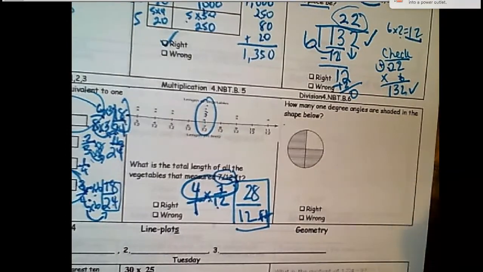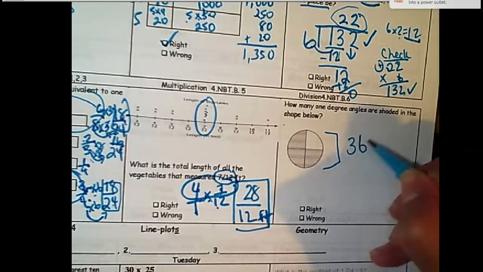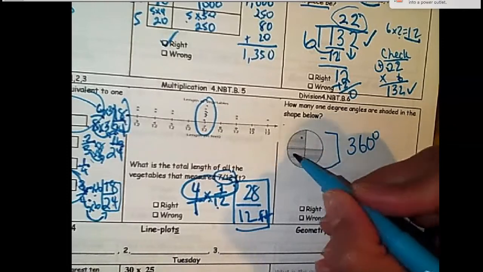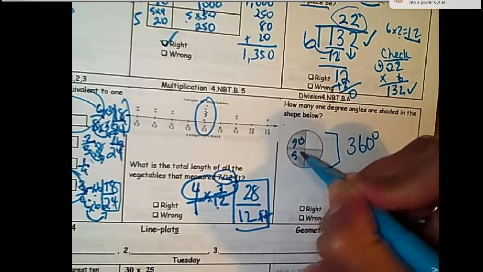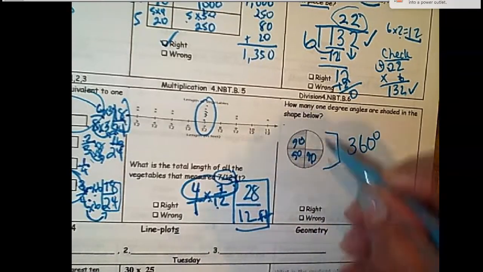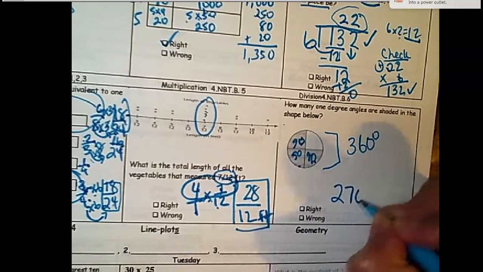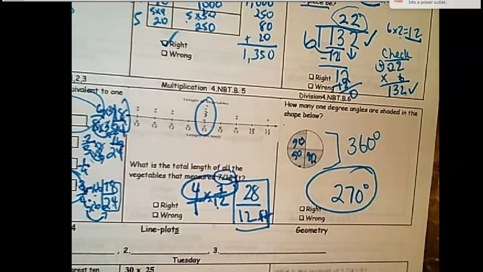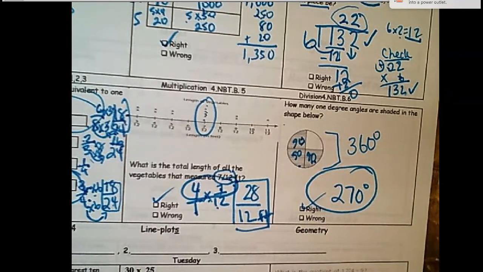How many 1-degree angles are shaded in the shape below? So it's a circle, which I know measures 360 degrees. I have 3/4 of it shaded, so I know that's the same thing as saying 90 plus 90 plus 90. So I have 180 plus 90. This is 270 degrees shaded.